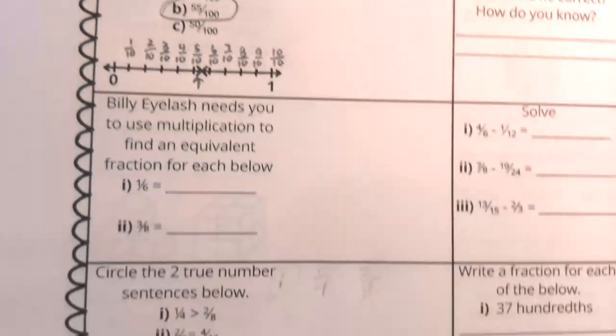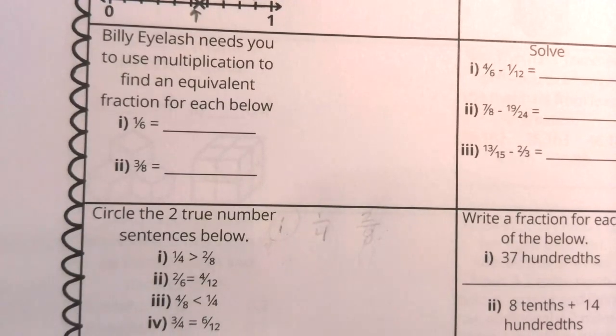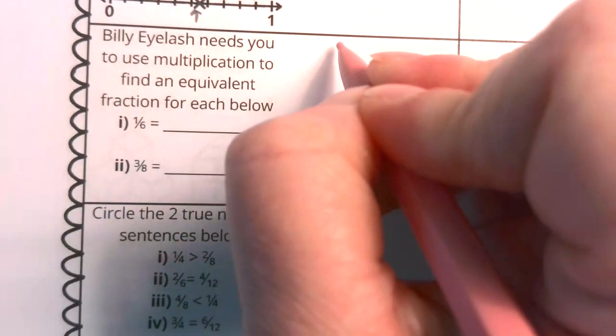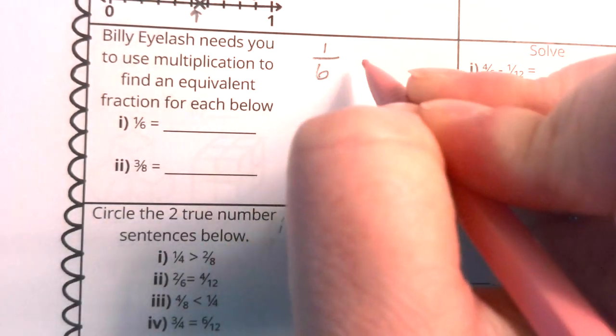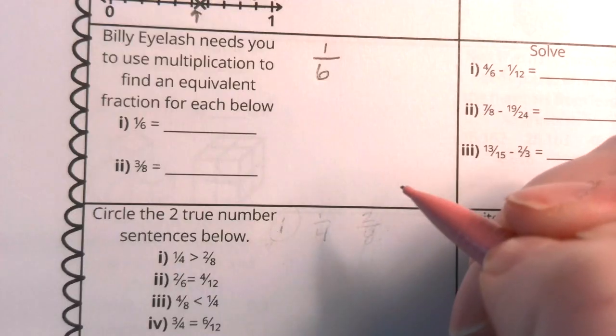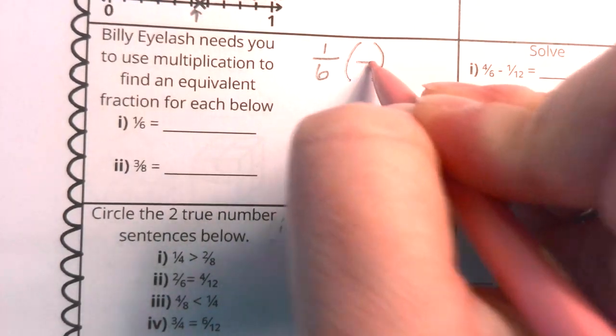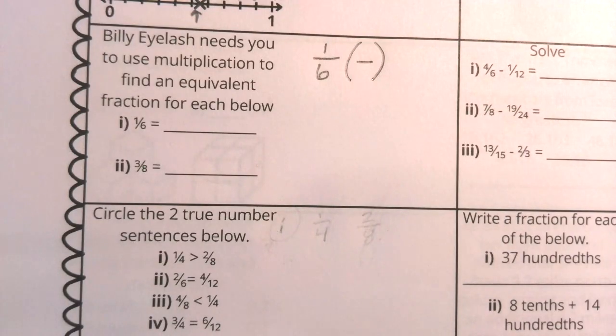Now let's think about equivalent fractions. Billy Eyelash needs you to use multiplication to find an equivalent fraction for each fraction below. Actually, I'll come over here and use this to show what we're going to do. We are going to multiply our numerator and our denominator by the same number to come up with an equivalent fraction.